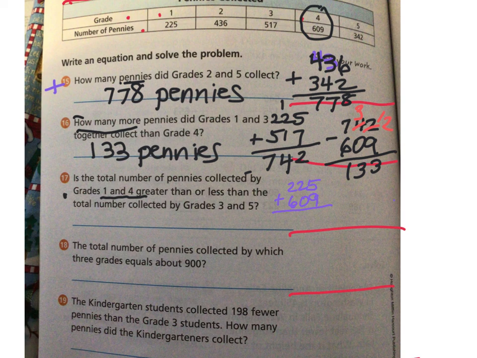All right. 9 plus 5, 14. Carry my 1. 2 plus 1 is 3. 6 plus 2 is 8. So I took care of these two grades right now. That's what I just added up. Now I need to add up grade 3 and 5 and see which one is bigger.